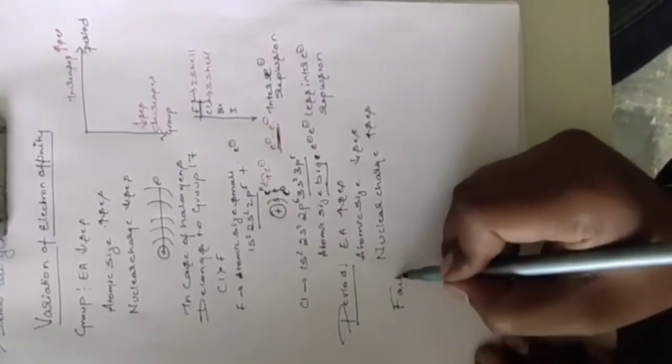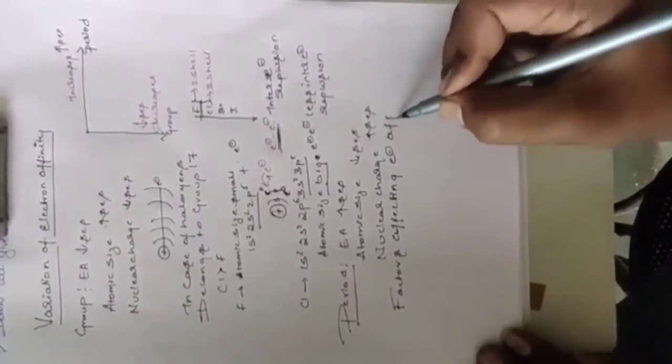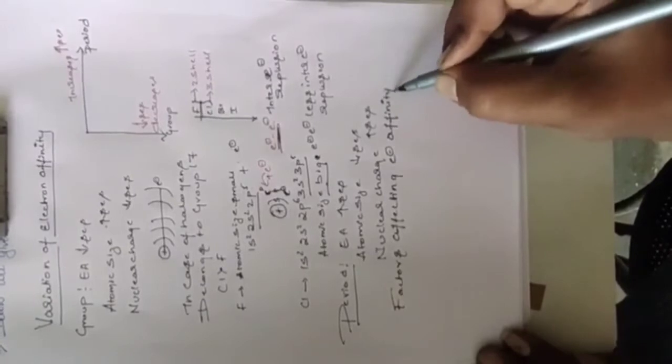Next we are going to talk about factors affecting the electron affinity. First point, atomic size.